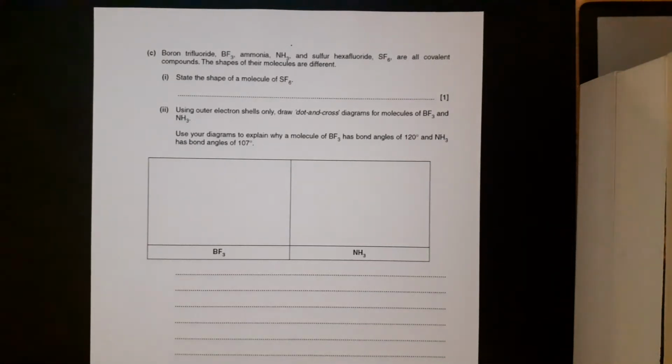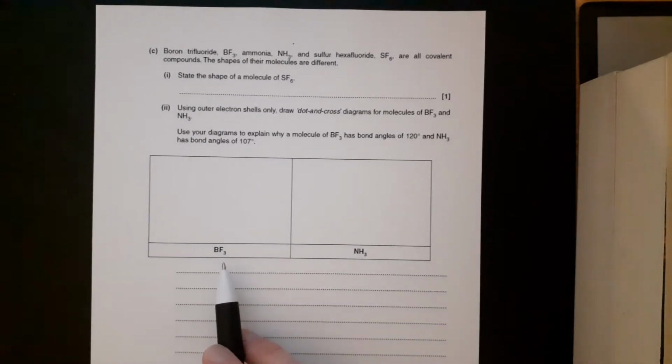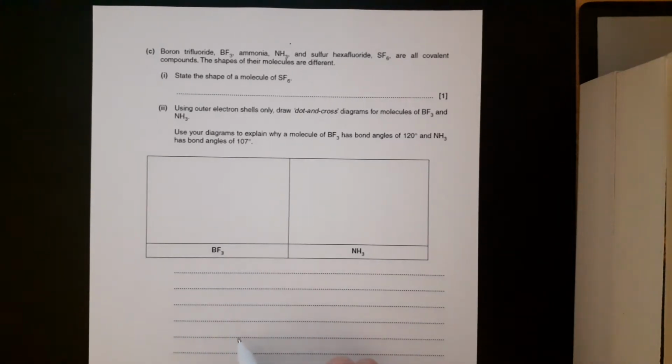Hi everyone, and welcome to the second of two videos on some past exam questions on the topic of shapes of molecules and bond angles. If you've already watched the previous video, you'll notice that a lot of the questions in this video are very, very similar to the ones in that video. They're just sort of worded in a slightly different way.